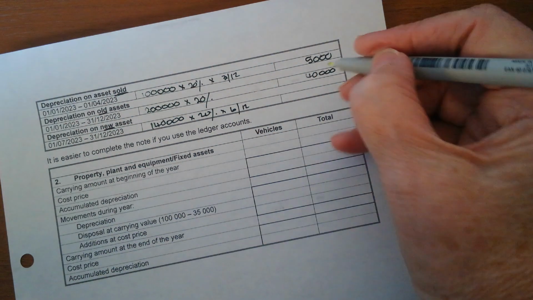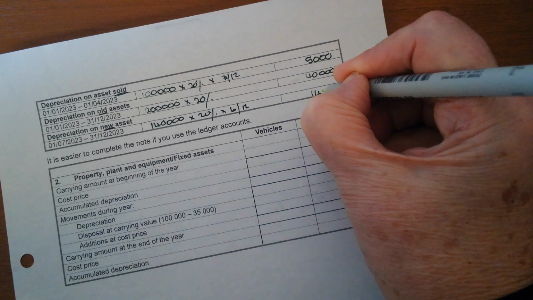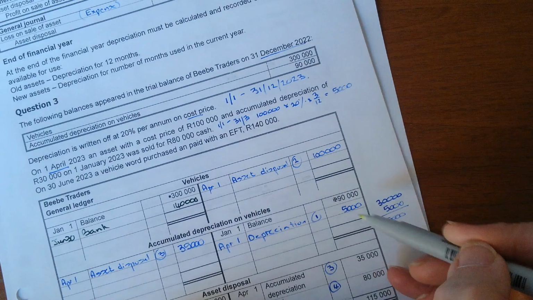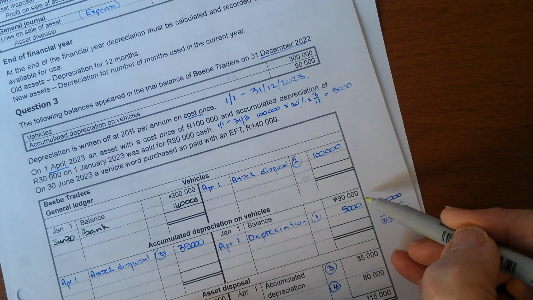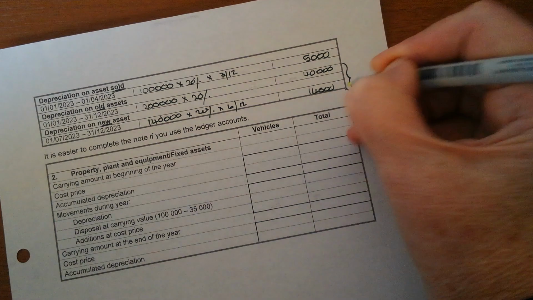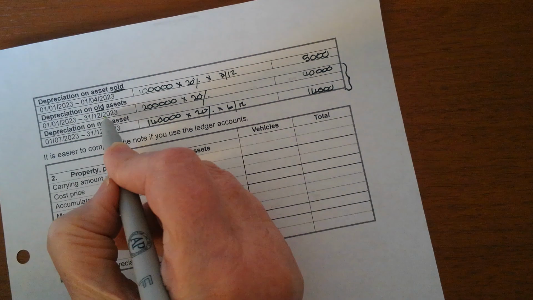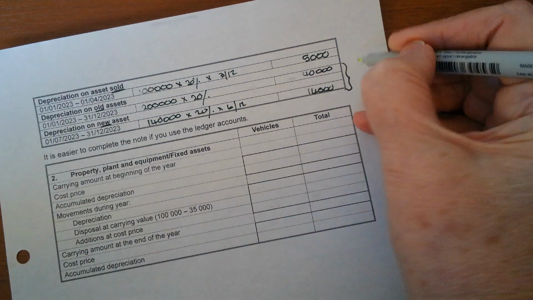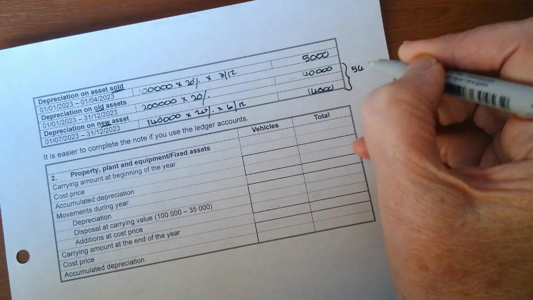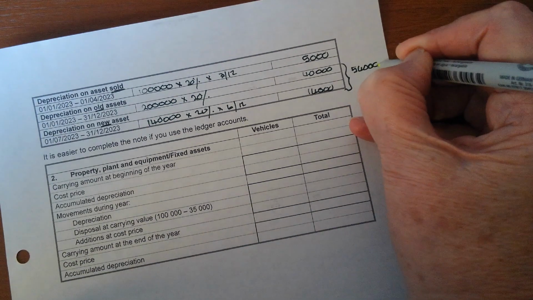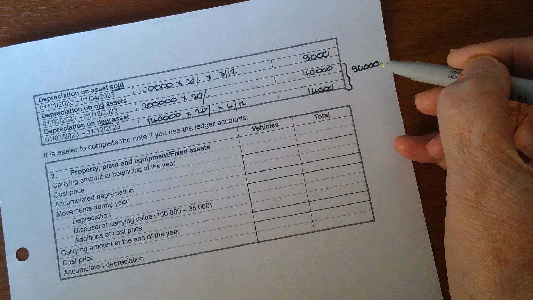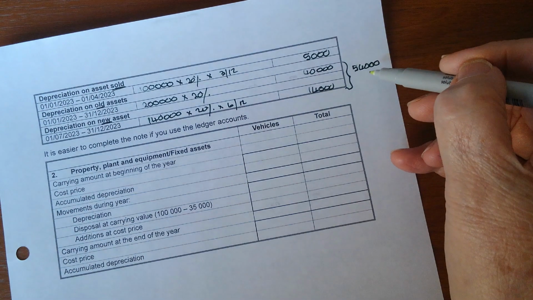Okay, and that will give me 14,000. Now that 5,000 was already recorded when we recorded the asset disposal. These two, both of them, the calculation is on the 31st of December, so I must add them together and indicate that the depreciation that I must record at the end of the year must be 54,000.